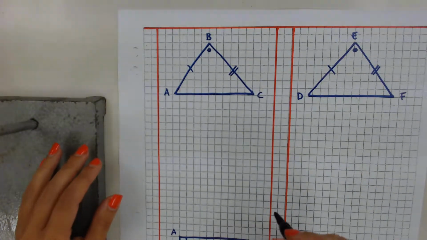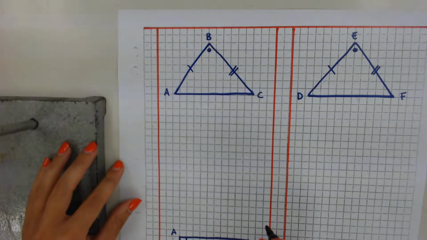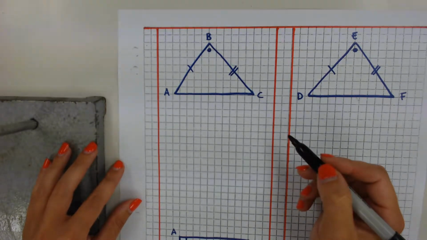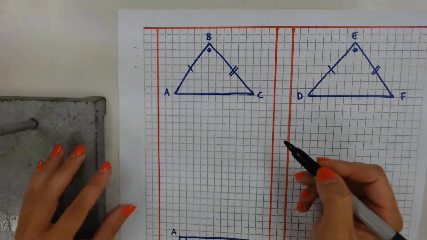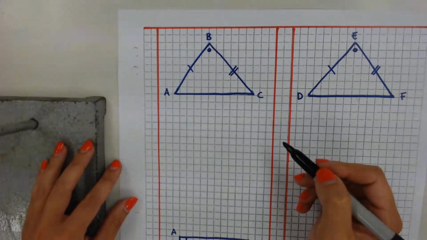So now that Mr. Markwick has shown us which tests we can use to prove congruence, we're going to look at a couple of examples. The examples that we've come up with aren't in the exercise book. However, when we finish, if you would like to practice a little bit more, you can go to your exercise book and give it a bit more of a go.